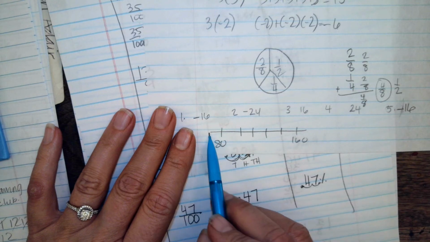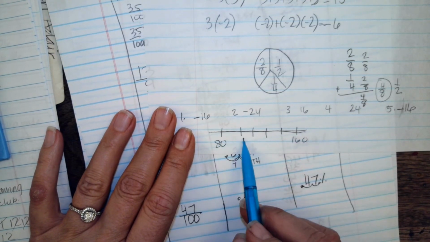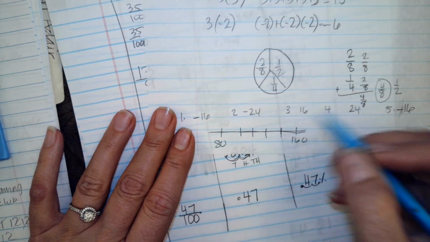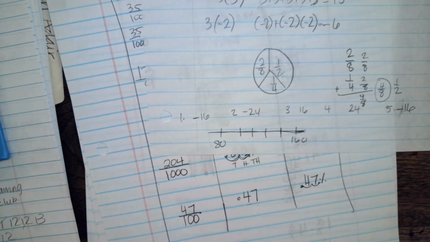So this starts at 80, it has 4 tick marks in between, and it ends at 160.